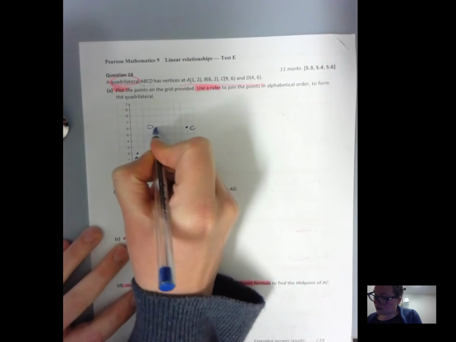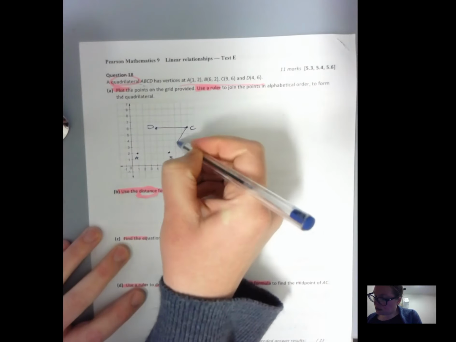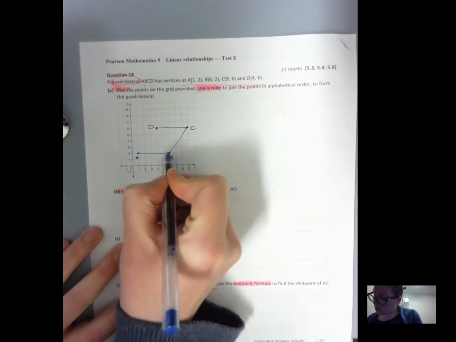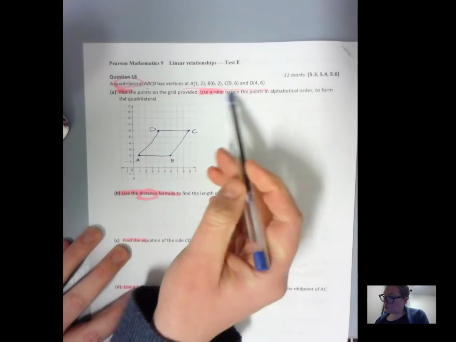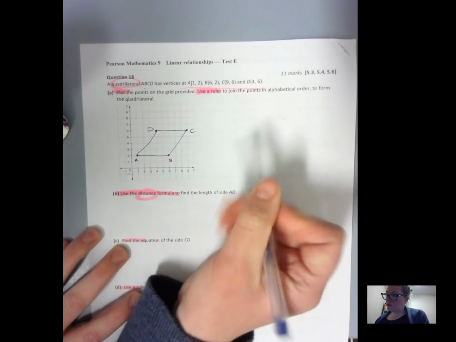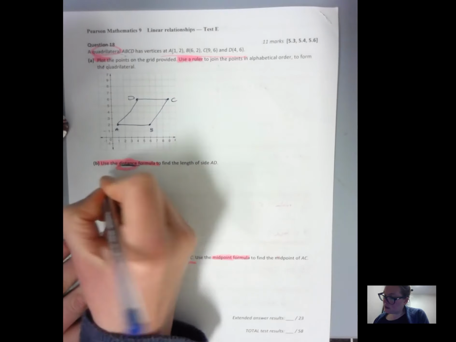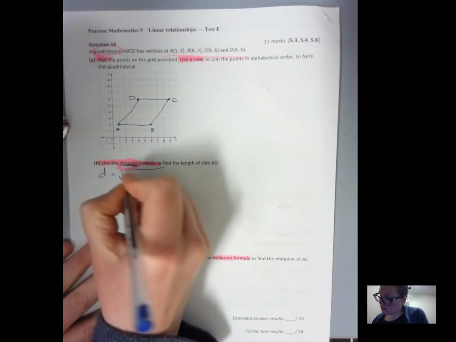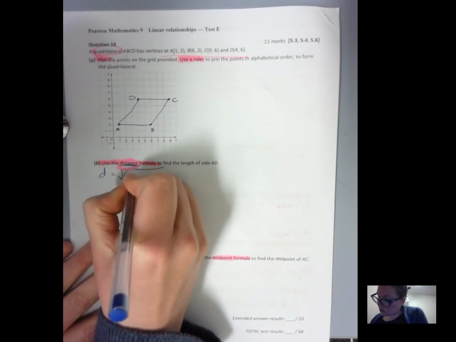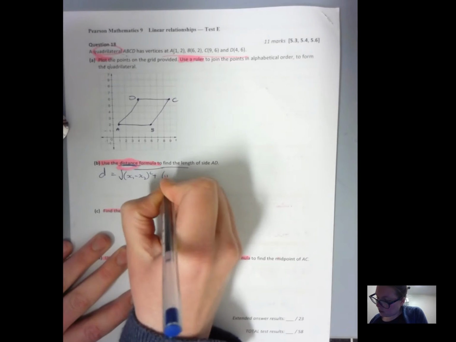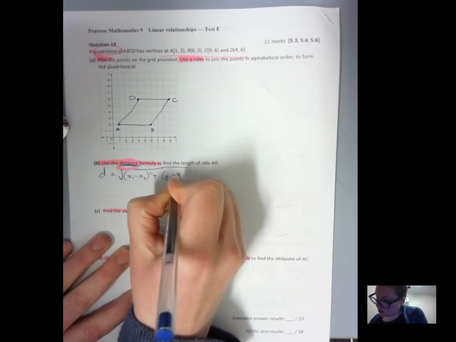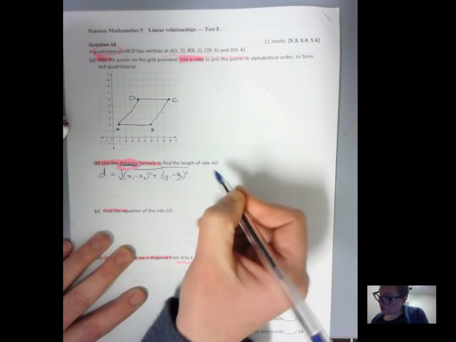Because it is a quadrilateral, we have to join them to make a four-sided shape like that. So we're now going to work with this. So plot the points, we've done that. Use a ruler to join the points. You will use a ruler, I haven't. We formed a quadrilateral. Right, use the distance formula. So d equals the square root of x1 minus x2 squared plus y1 minus y2 squared for A and D.